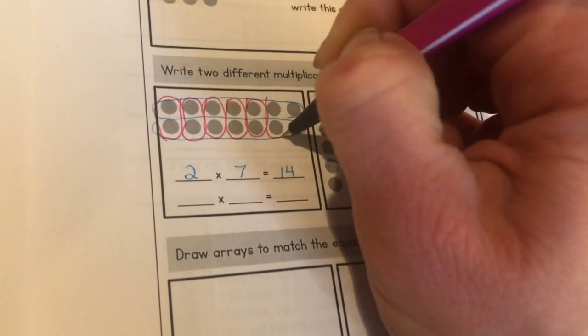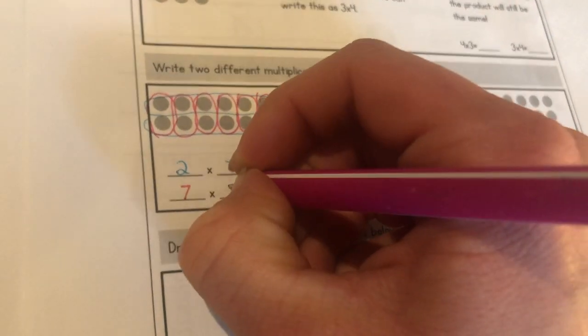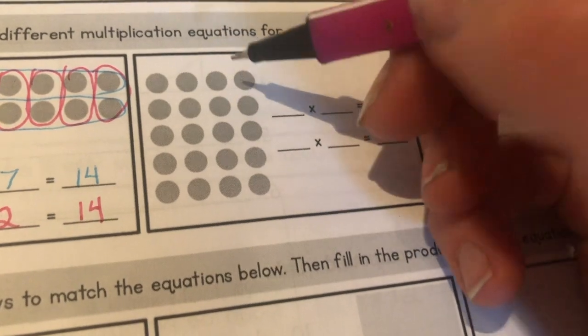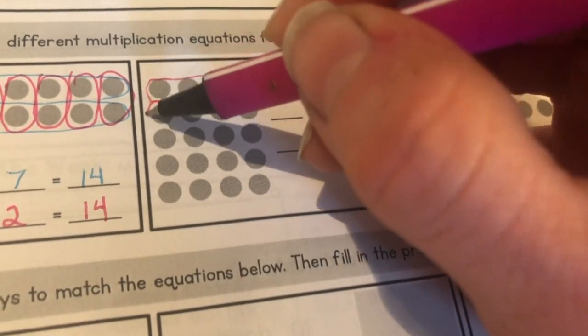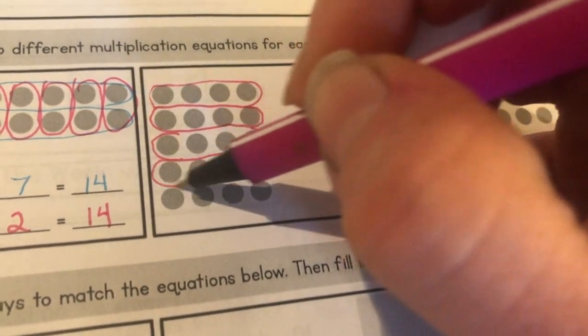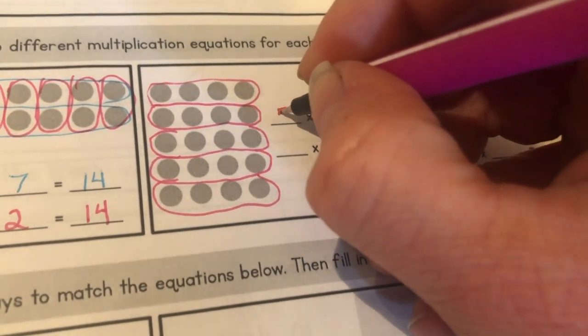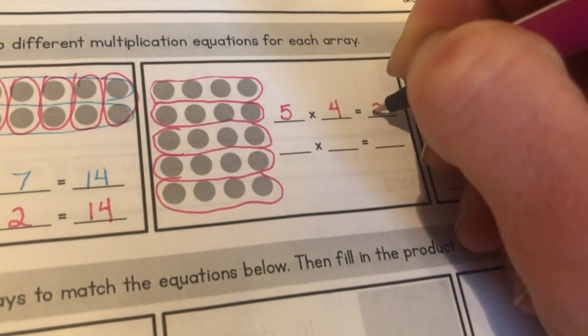So if you look here, I also have groups of 2. So I also have 7 groups of 2 are 14. Okay, now looking here, this is equations for each array. We have 1, 2, 3, 4. So we'll start with groups of 4. 1 group of 4, 2 groups of 4, 3 groups of 4, 4 groups of 4, and 5 groups of 4. So I have 5 groups of 4, which is 5 times 4 is 20.